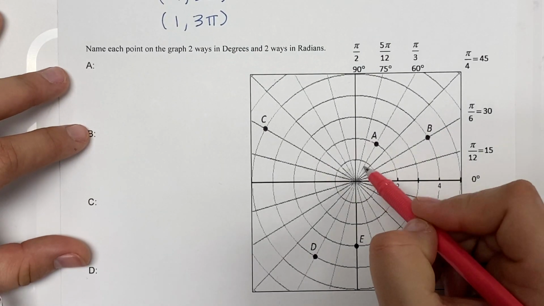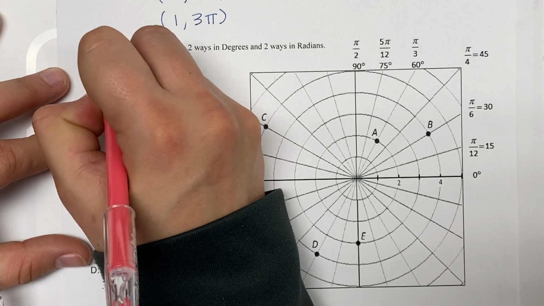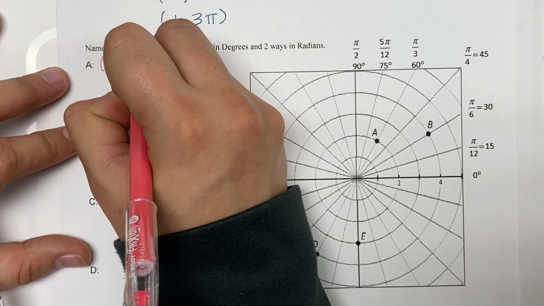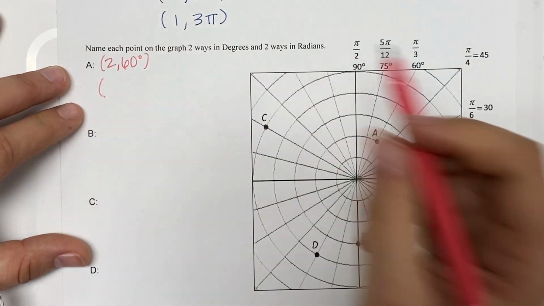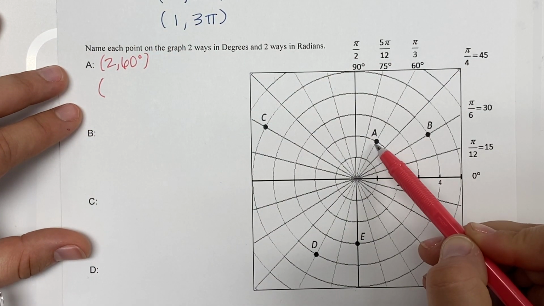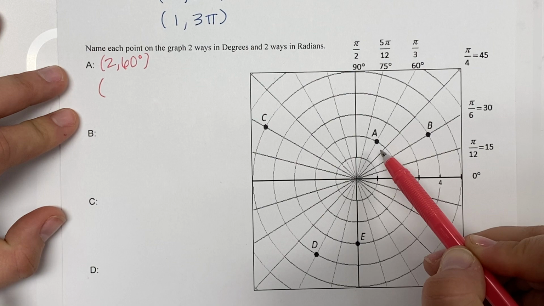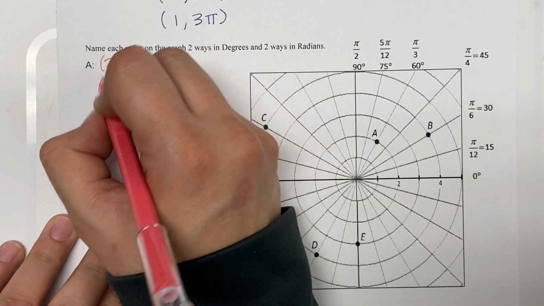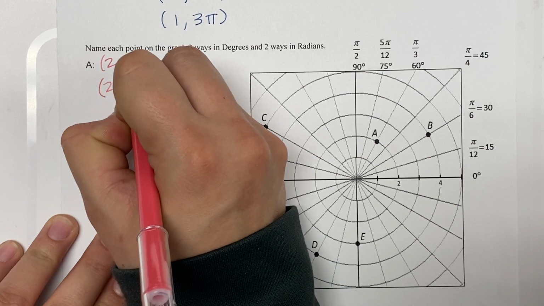So point A, the radius is 2, and let's do degrees first. 60 degrees. So the other way I'm gonna do it is I'm just gonna do a coterminal. So I'm gonna add 360s to just go around again. So 60 plus 360, 420.